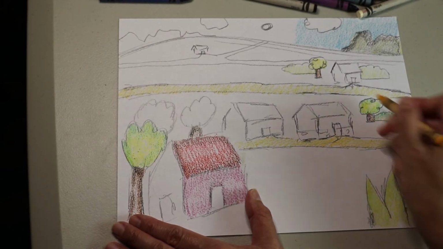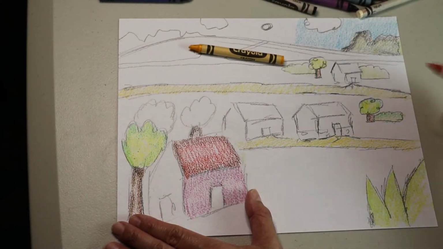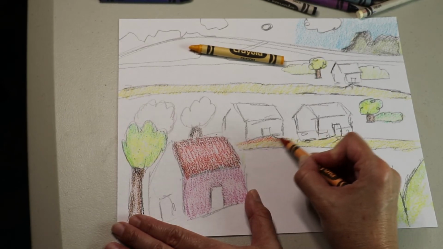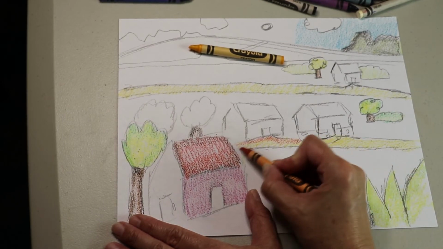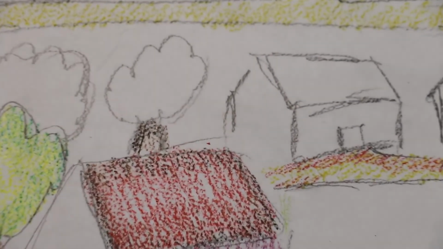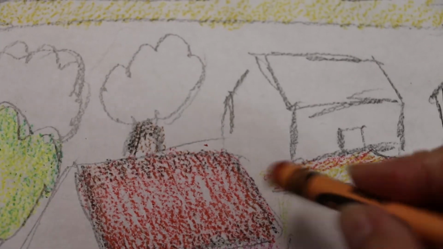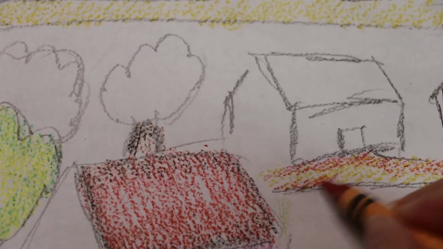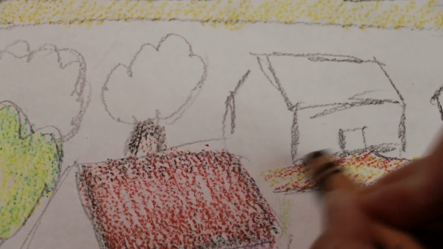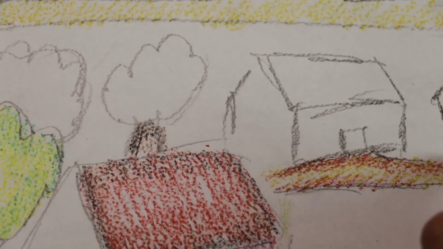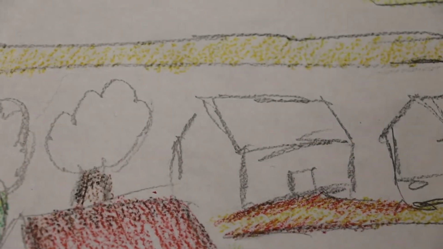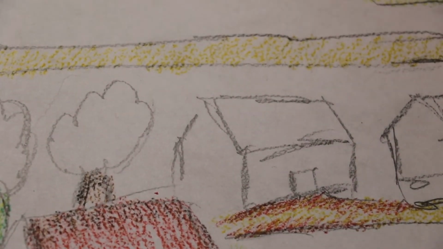Find a light color, then find a color that is similar and add it into the edges. Like that. Then you can, around the edges of that, just darken it up. That's color blending.